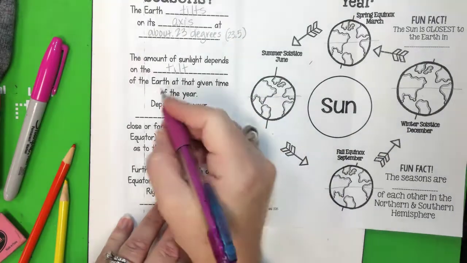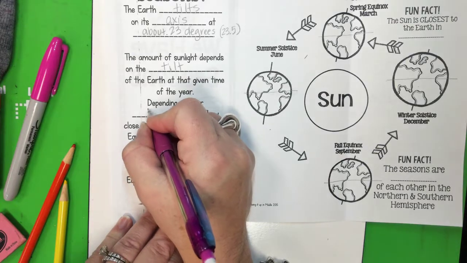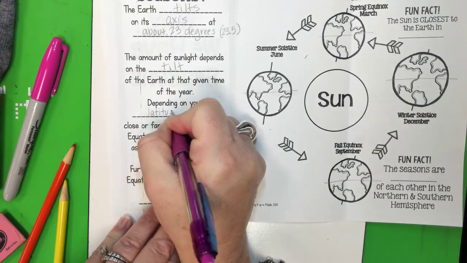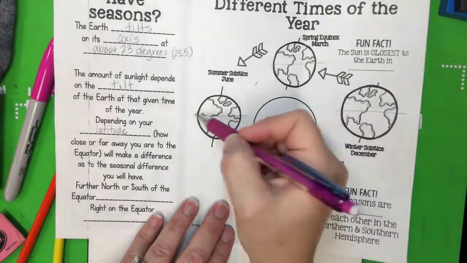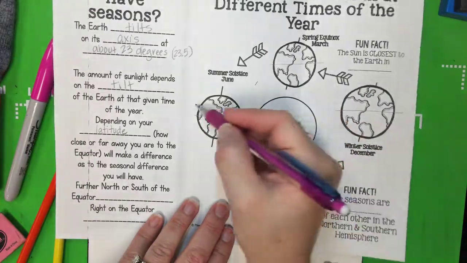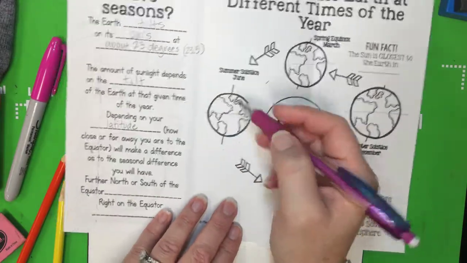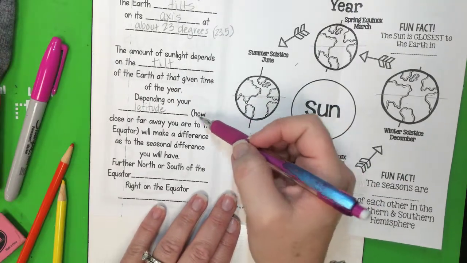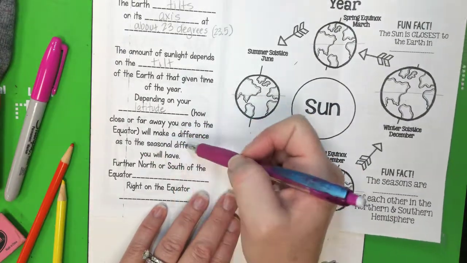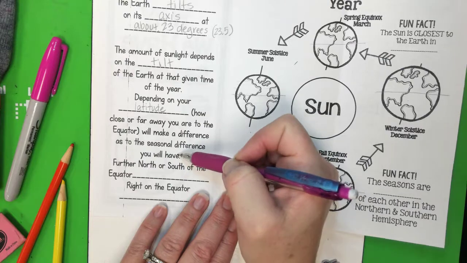And so depending on your latitude, which, if you haven't already, Miss Brown's latitude is going up. There are little bitty lines that go horizontally on a globe or a map. It will make a difference to the seasonal difference that you will have.